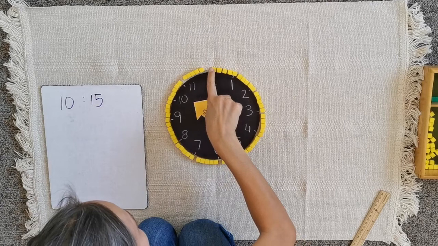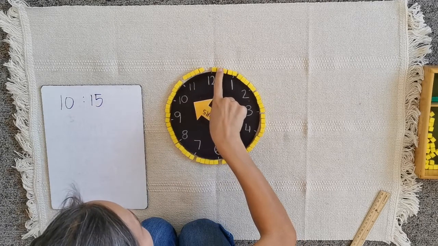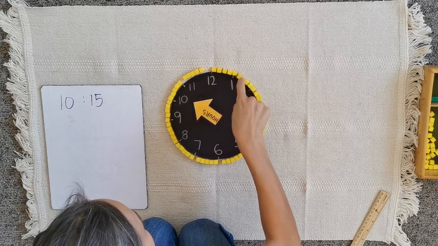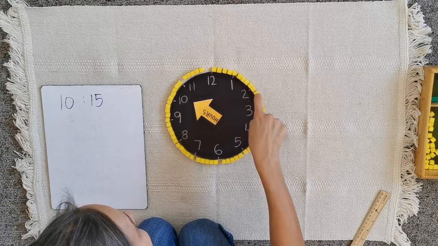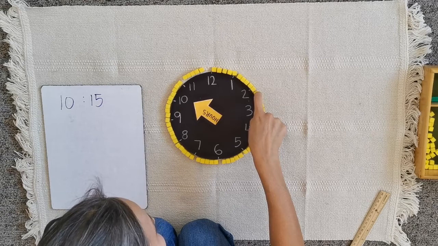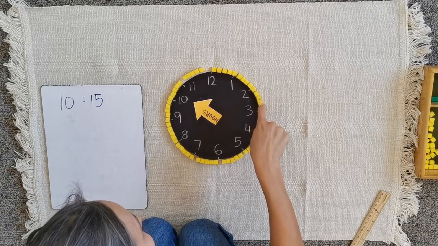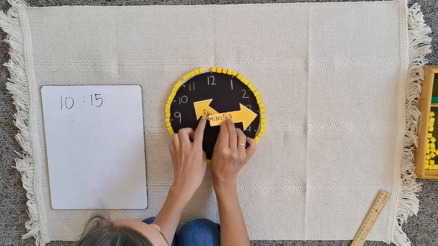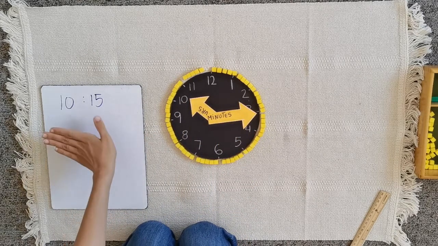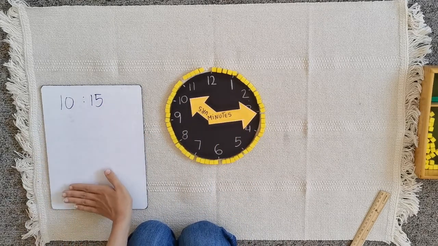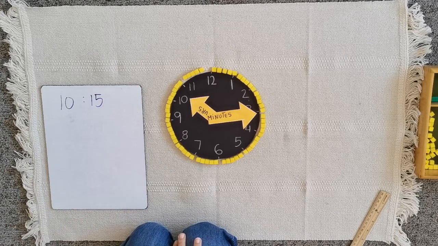So if here I have the 0, 1, 2, 3, 4, 5 minutes, 6, 7, 8, 9, 10 minutes, 11, 12, 13, 14, 15 minutes. So it needs to be like that. ¿Vale? And you continue with the other 4 or 5. Okay?